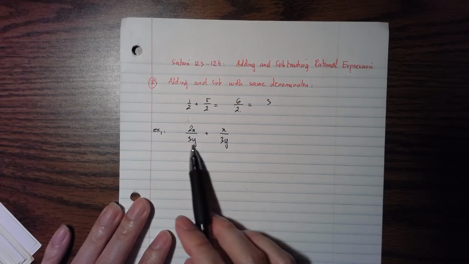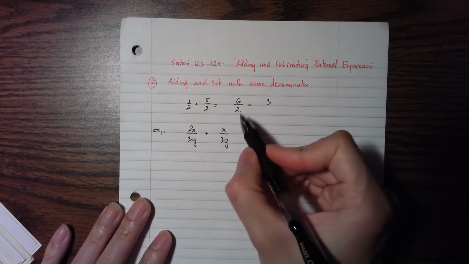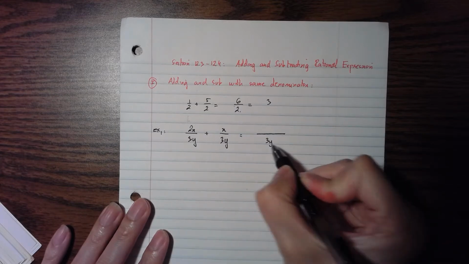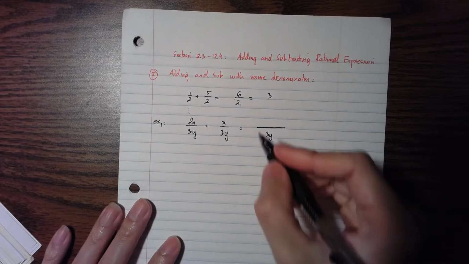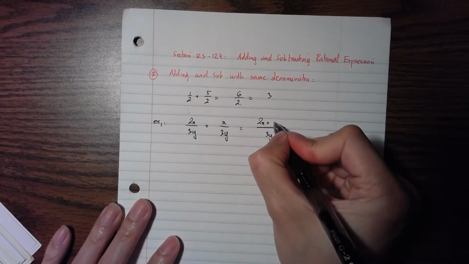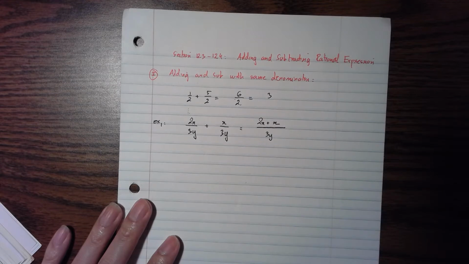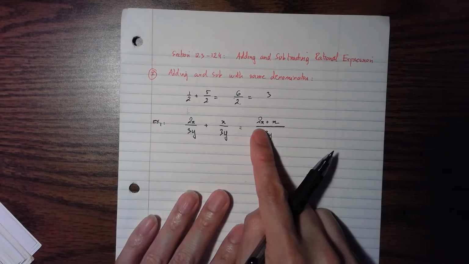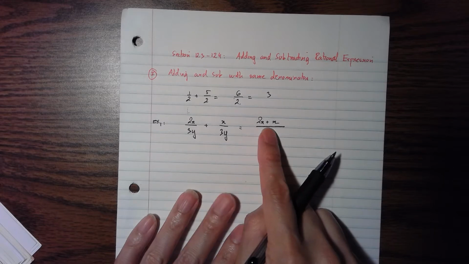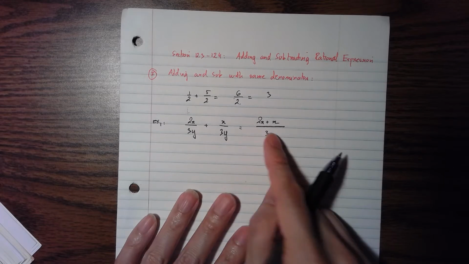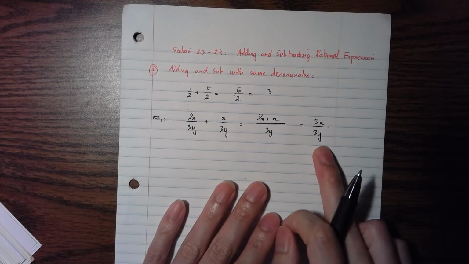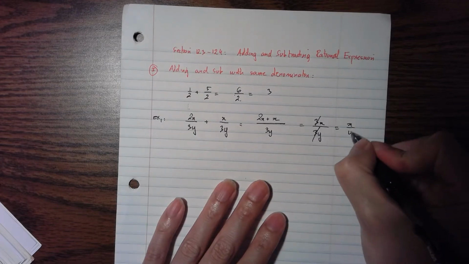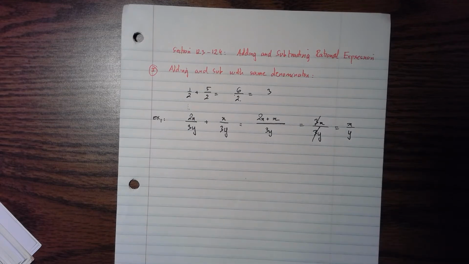The denominators are the same, so you just go ahead, keep the denominator, and you combine the numerators together. You see that these are like terms, so 2x plus x is 3x over 3y. And you can simplify it because with 3x and 3y you can cross out the number 3, so your answer is x over y.